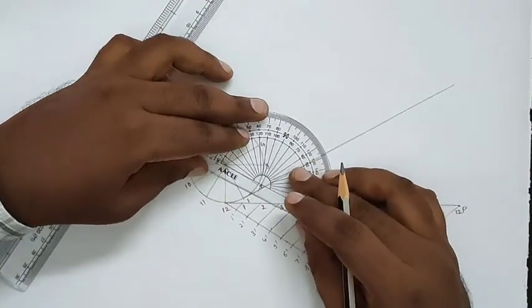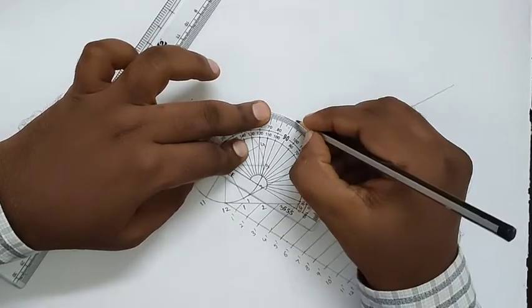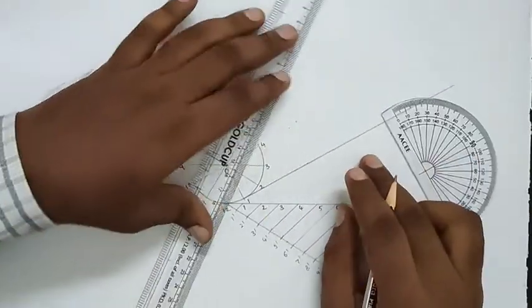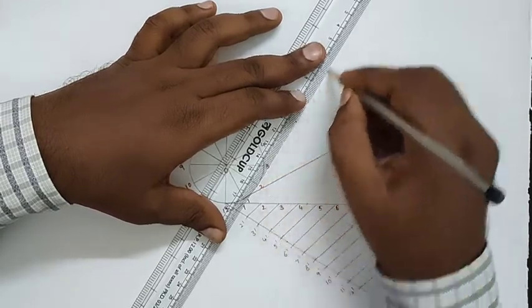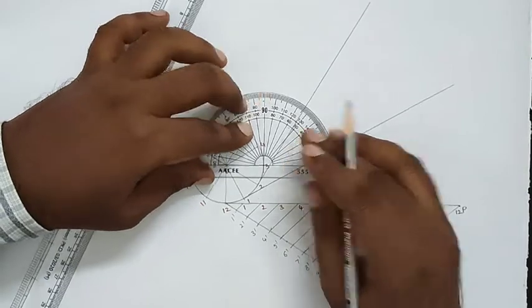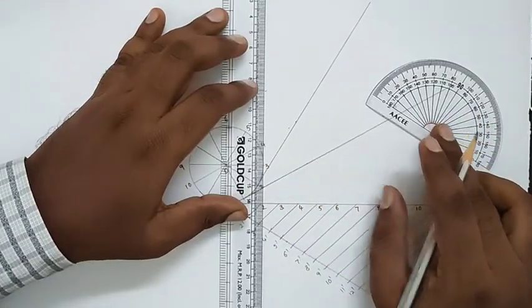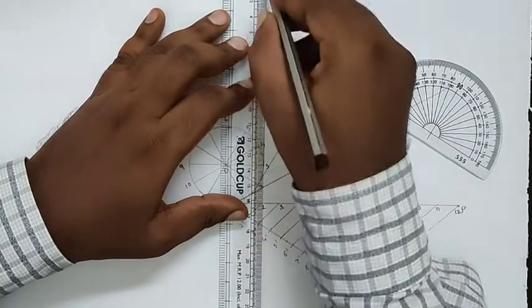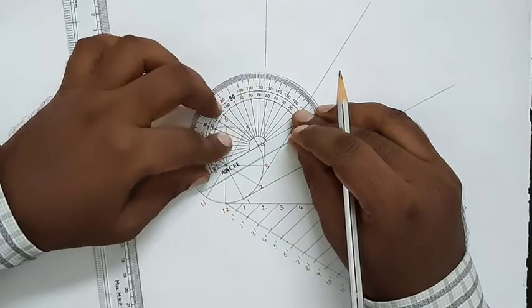Similarly from point 2, draw the tangential line with an angle of 90 degrees. Similarly point 3, draw the tangential line. All the tangential lines should be drawn with an angle of 90 degrees.